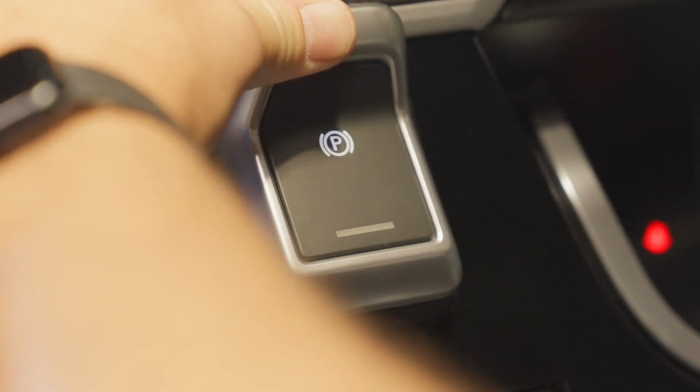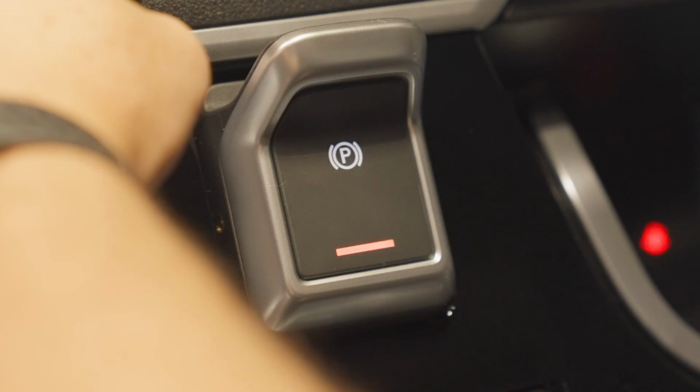It can be pushed in for release, or the driver can accelerate once the gear has been selected and it will release automatically. If your truck has a manually operated park brake, it will lock into place with a light pull. Manual park brakes will not release automatically or come on automatically.